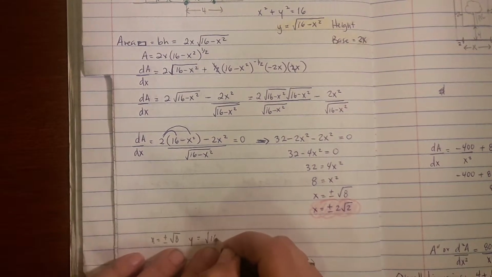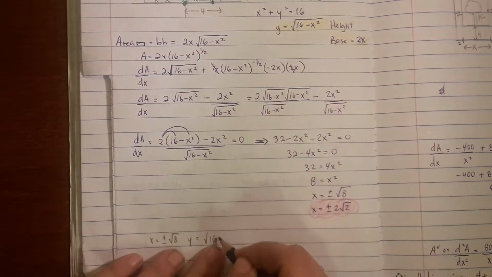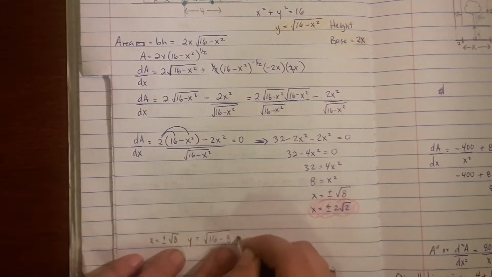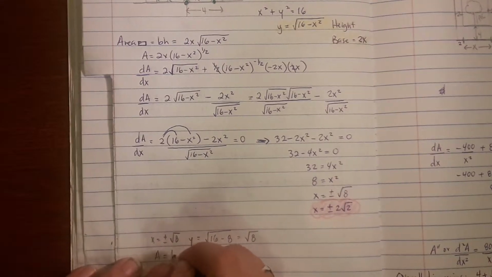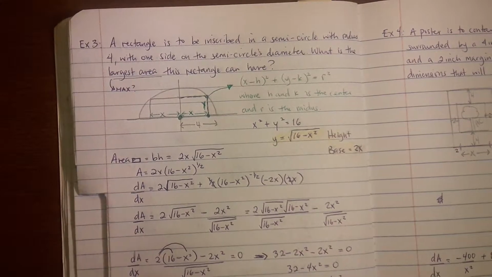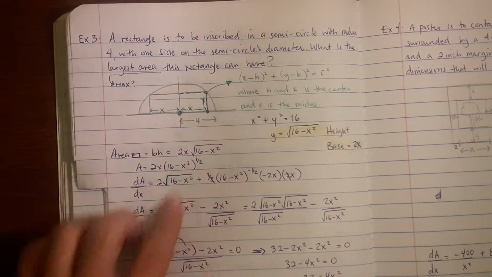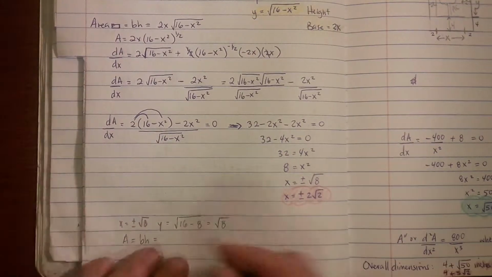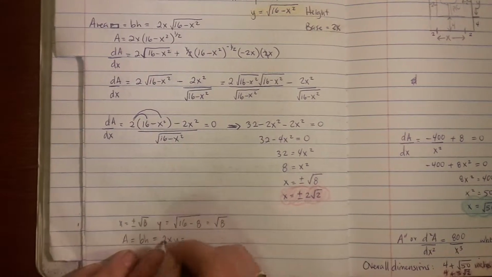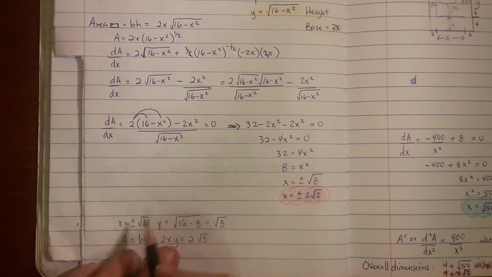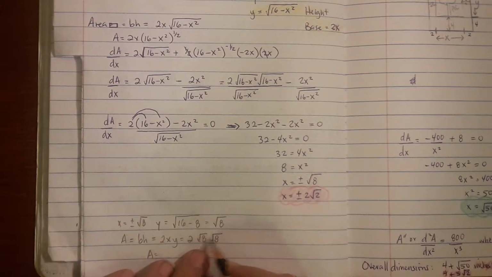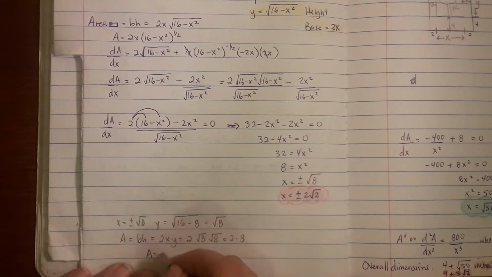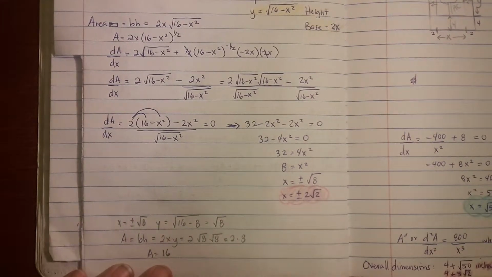Y is the radical of 16 minus, and what's radical plus or minus radical 8 squared? Doesn't matter, it's going to just be 8. So it's 16 minus 8, which is radical 8. So remember, the area we're dealing with is a base, which is x plus x, so it's 2 x's. So the base times height will be 2x times the y, and the y now is radical 8, and the x is also radical 8. So 2 times radical 8 times radical 8 is 2 times 8, which is 16.